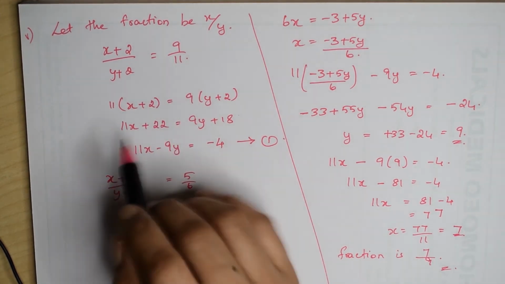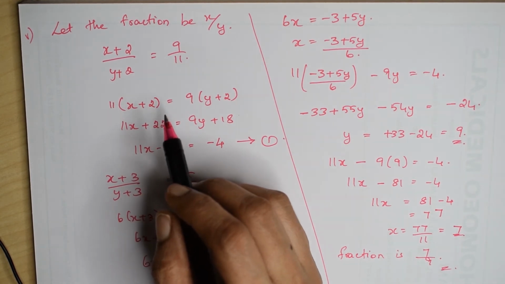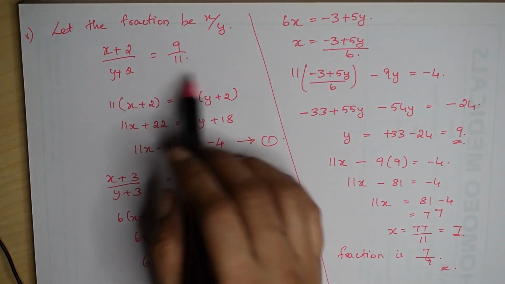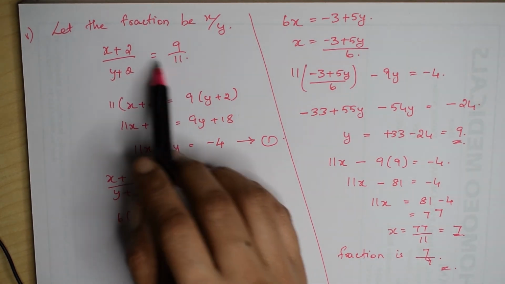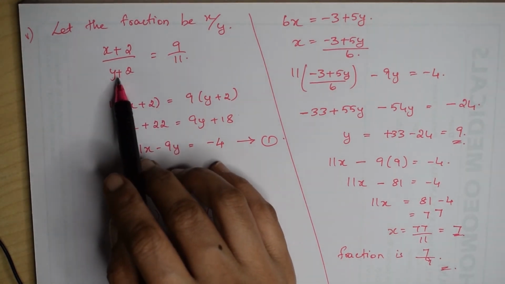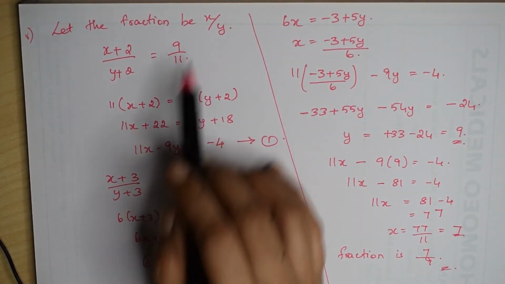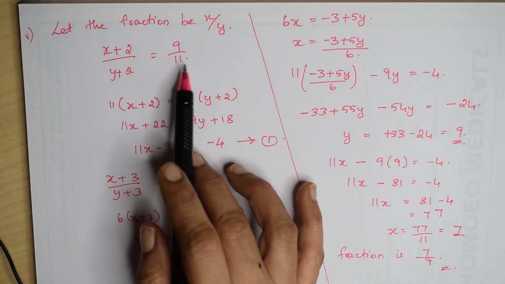Now I don't want the equation to be a fraction, so I want to simplify it. I cross multiply the values. This 11 I take to the numerator here, and this value y plus 2 I take to the numerator this side. So 11 into x plus 2 is equal to 9 into y plus 2.